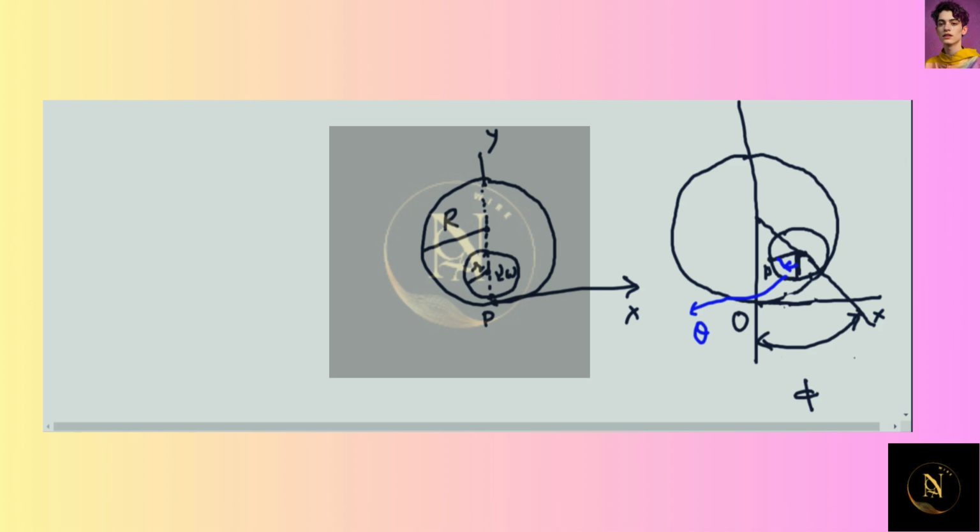Here, a wheel of radius r rolls without slipping along the inside of a fixed cylinder of radius capital R with constant angular velocity omega. So the angular velocity of the wheel is given as omega. Denote by P the point on the wheel in contact with the cylinder at t equal to 0. So P is here at t equal to 0.